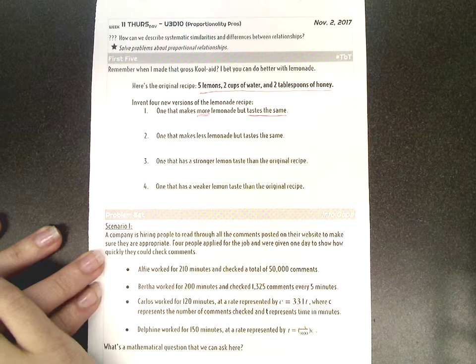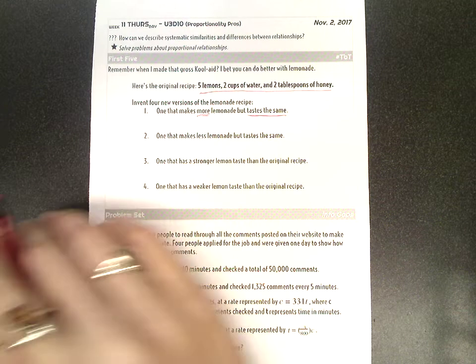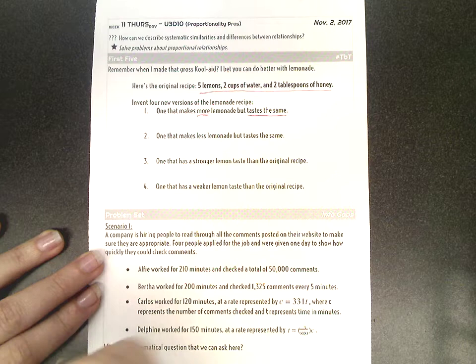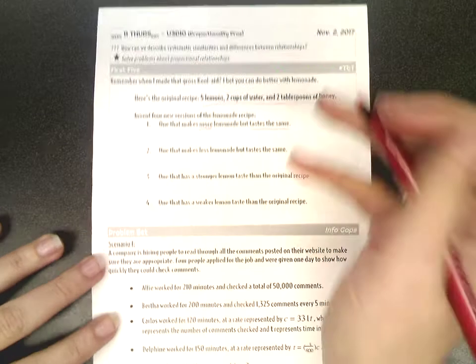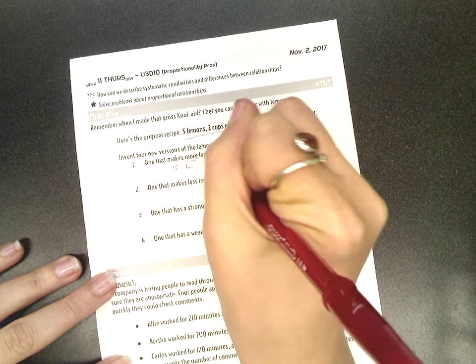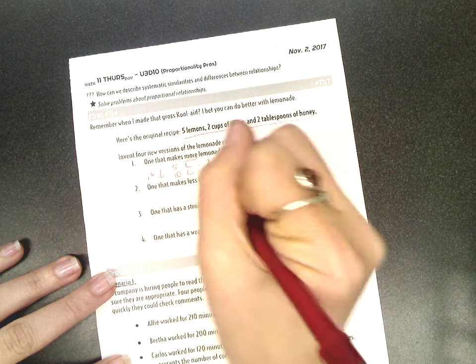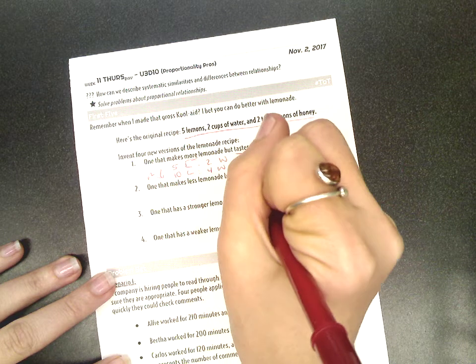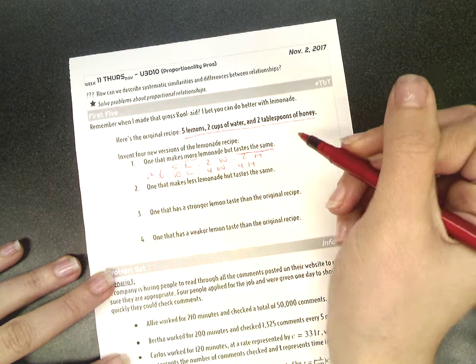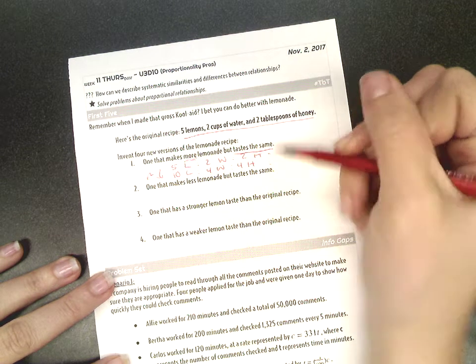Well, in order to do that, I need to keep that ratio of lemons to water to honey equal to what it was before. That ratio needs to stay the same to the original in order for the flavor to remain consistent. So if I want to make more, one possibility, if I have 5 lemons, 2 cups of water, and 2 tablespoons of honey, would just be to double the entire thing. Now I have 10 lemons, 4 cups of water, and 4 tablespoons of honey. So if I could feed 10 people, now I could feed 20 because I've doubled it.